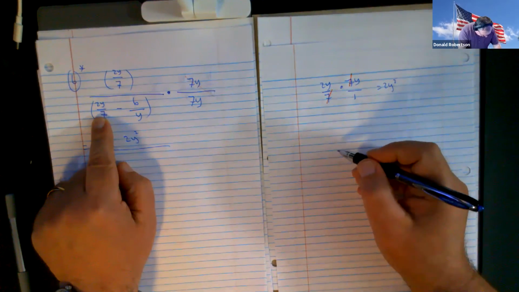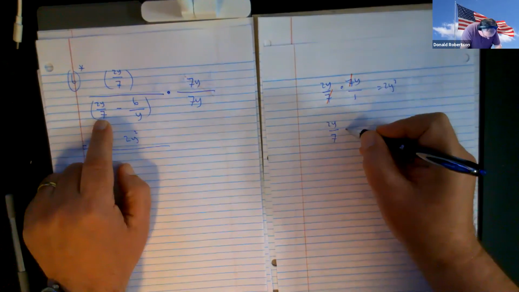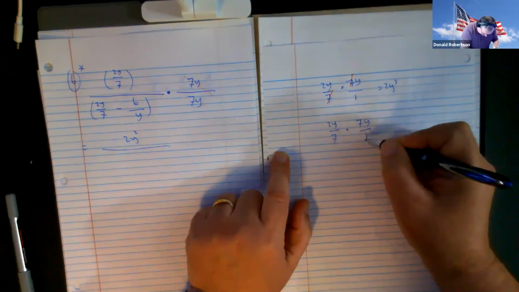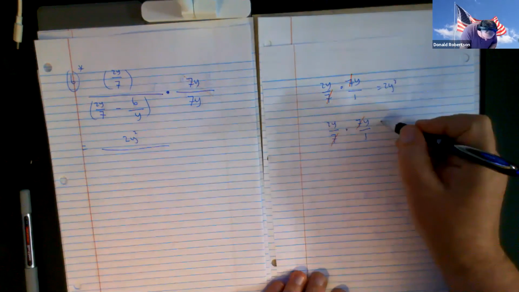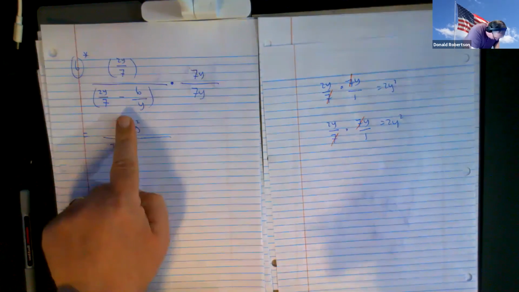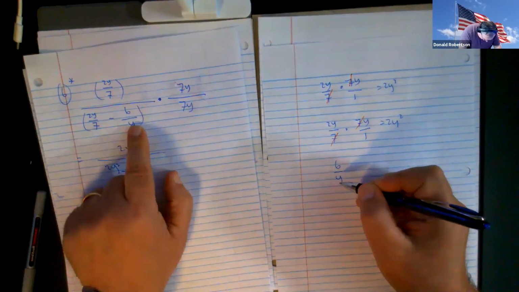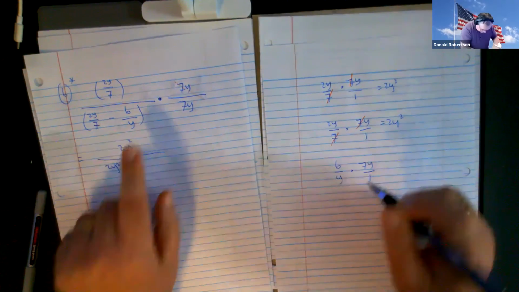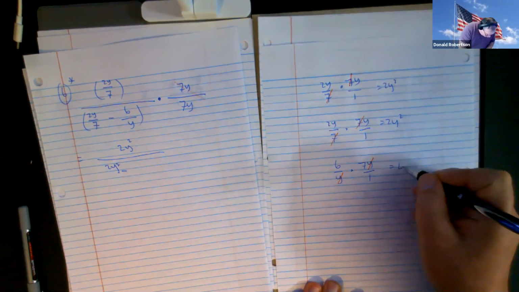Now the next one, which by sheer coincidence is the same calculation. Just for completeness, I'll write it down anyway. You've got this times 7y, the 7's cancel because it's the same, and you get the same answer. Take away, put that in, minus. And I've got a 6 over y times 7y, and here it's the y's that cancel out, and the numbers left behind give you 42.